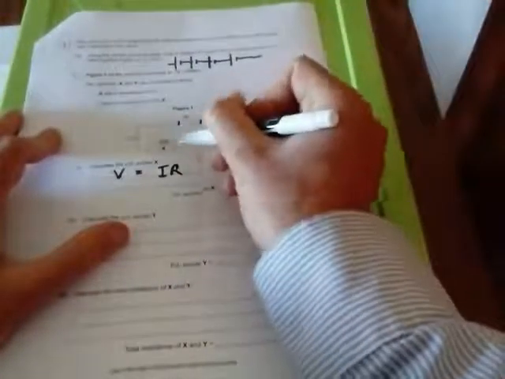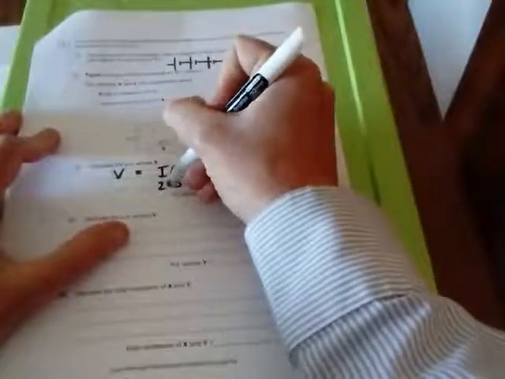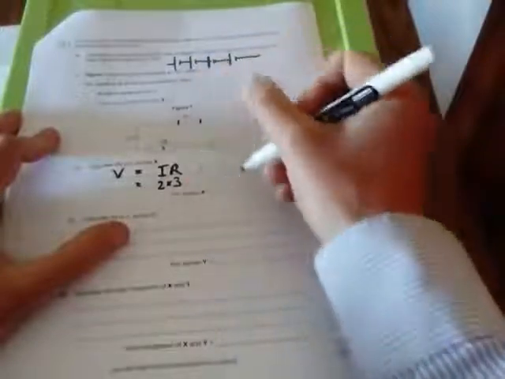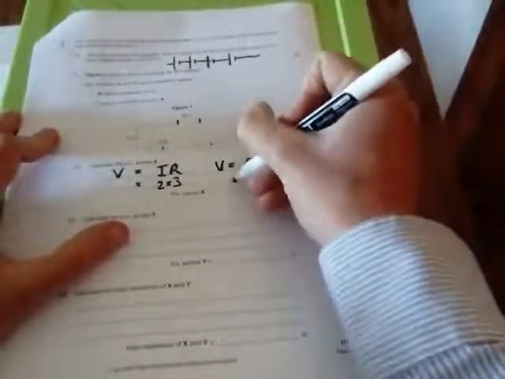It's probably the most useful equation in all of electrical physics. Well, let's put the numbers where we know them. So we know that across X only there's a resistance of 3. So where R was, there'd be 3. There's a current flowing of 2 amps. So the potential difference across X is 2 times 3. In other words, V equals 6 volts. Well done if you got that.